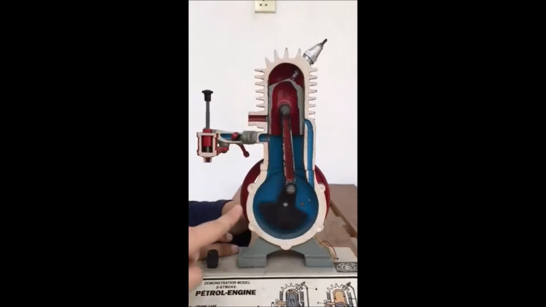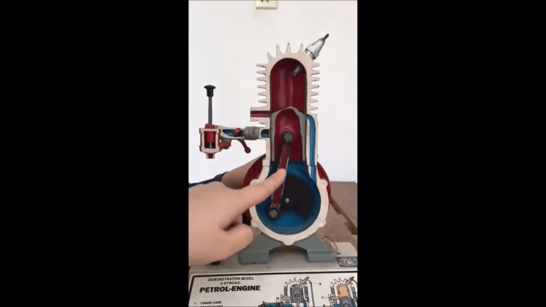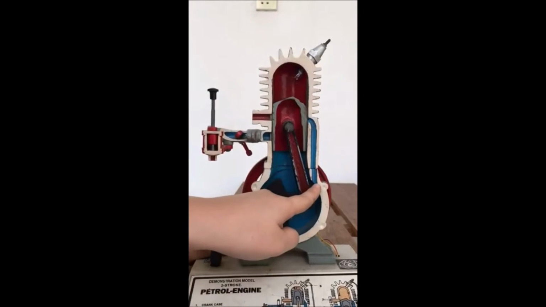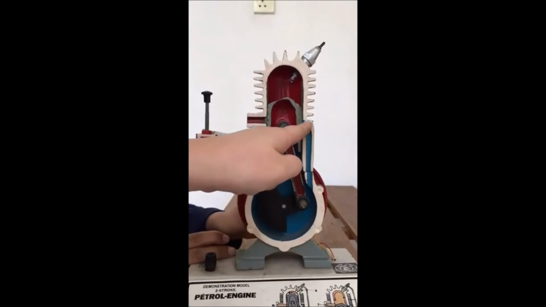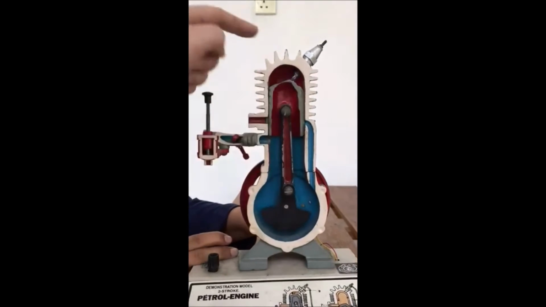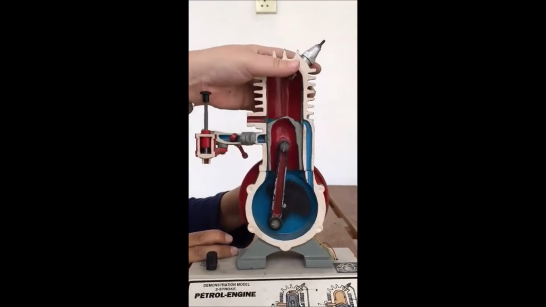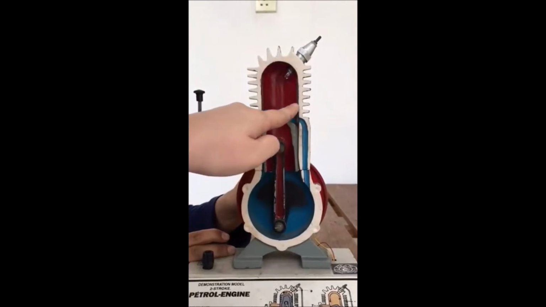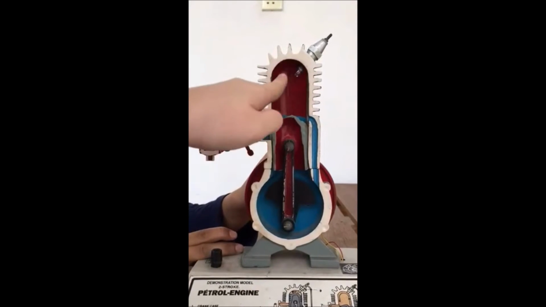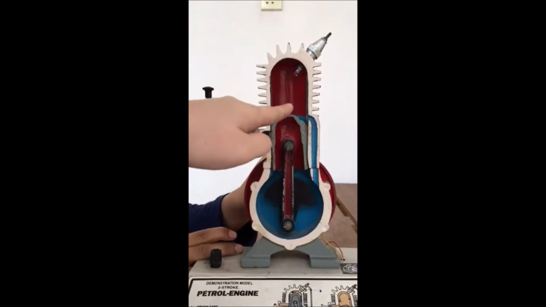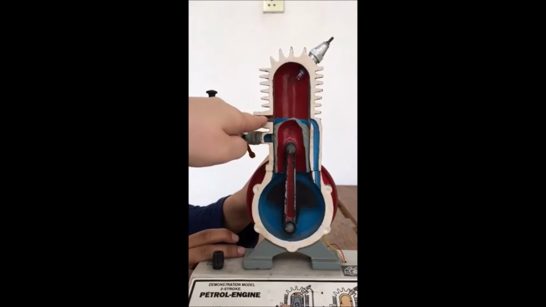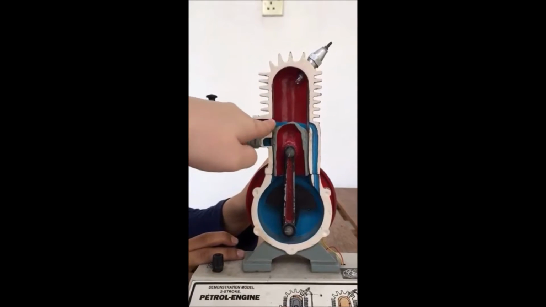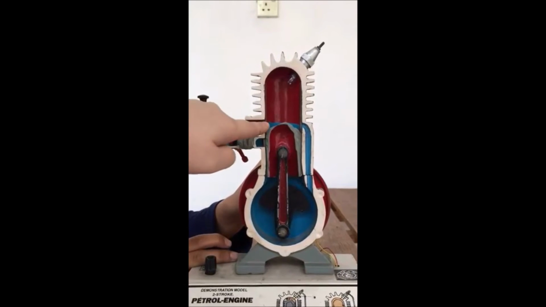When the engine starts, the fuel and the air will enter the transmission port and go inside the piston, which is here. So this is what it looks like. And at the same time, after the combustion, exhaust will happen, and the used fuel and air will go outside through the exhaust.